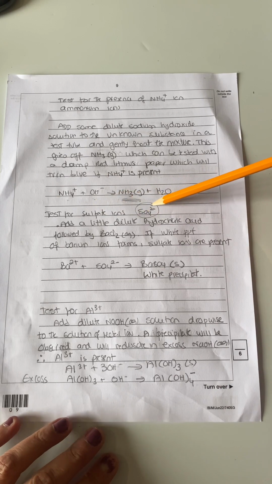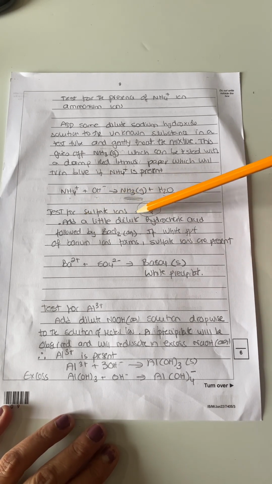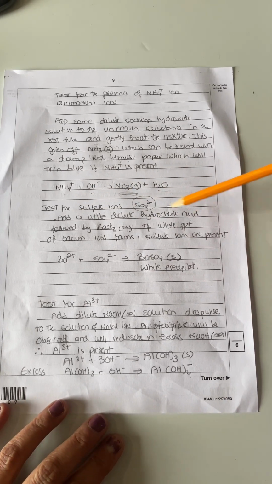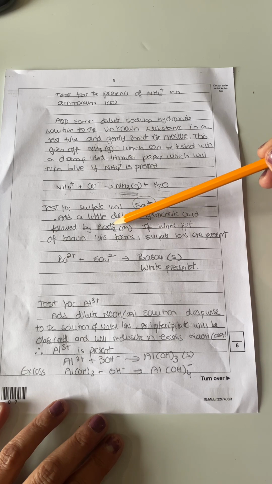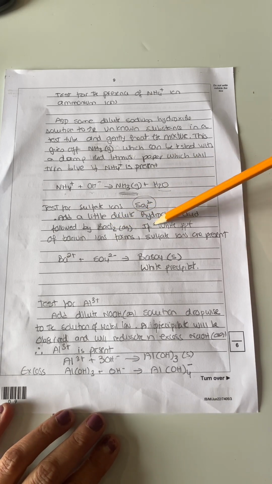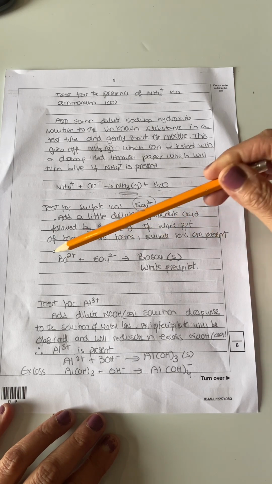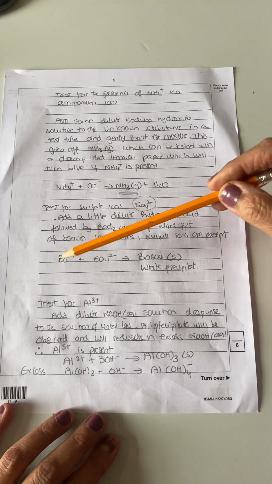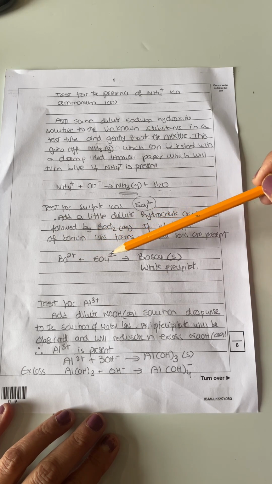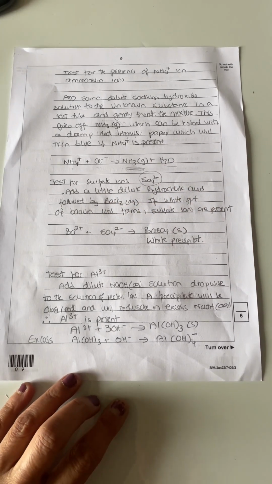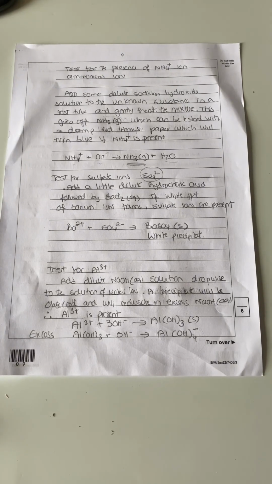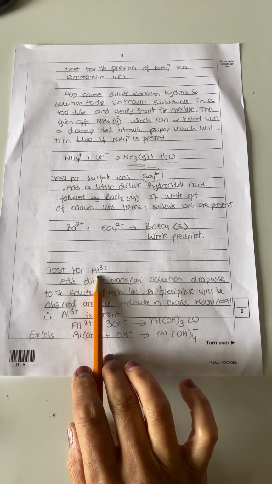The test for sulfate ions, SO4: add a little dilute hydrochloric acid, followed by BaCl2. If a white precipitate of barium sulfate is formed, sulfate ions are present. So you got the equation here, which is Ba2+ + SO4 2- gives you barium sulfate, which is a white precipitate.